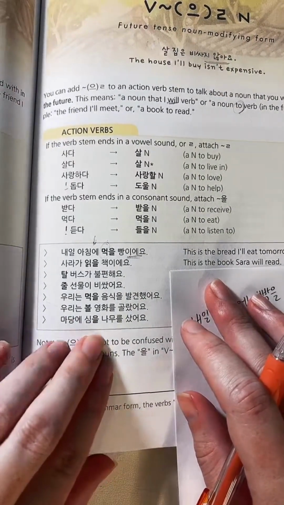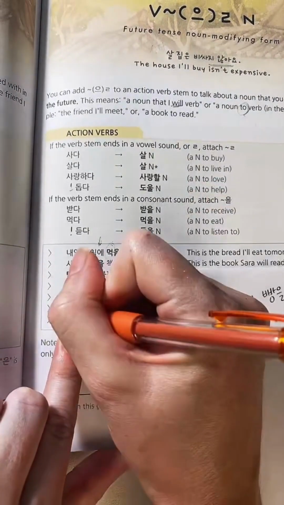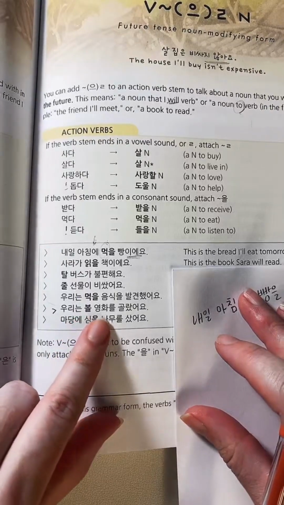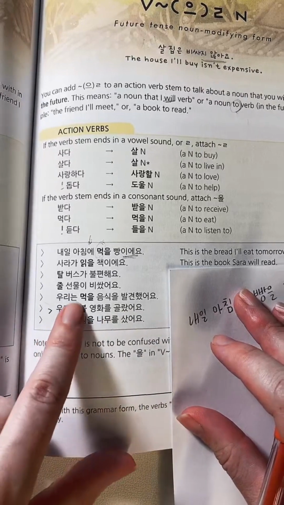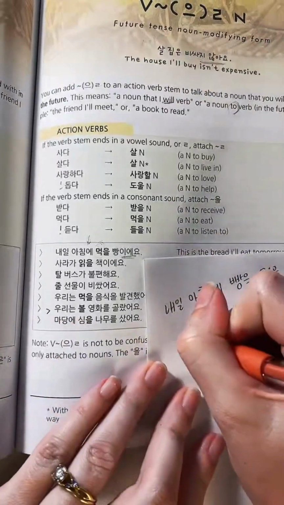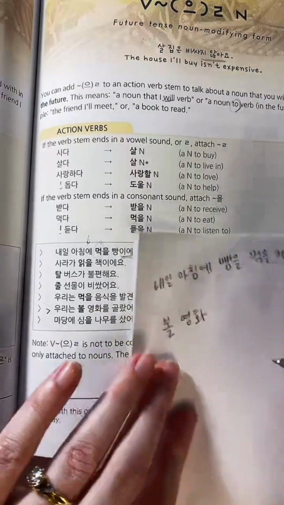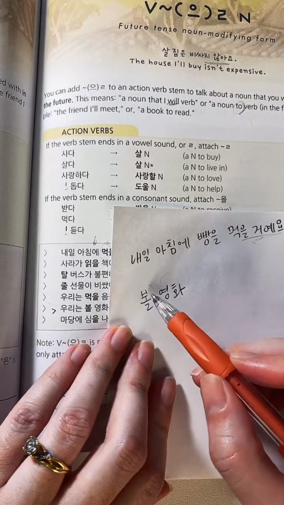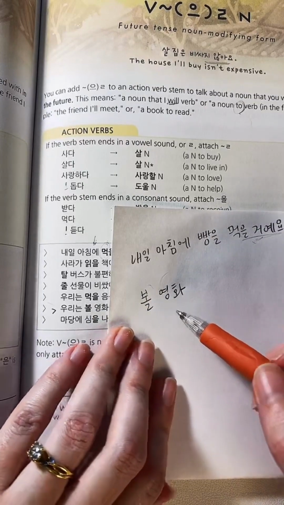And let's look at this one, something a little bit different. 우리는 볼 영화를 골랐어요. So we, talking about a group of people, we 볼 영화. What does that mean? A 볼 영화. 영화 is a movie. And this verb here is another very common verb to do with watching movies. Oh, I just gave it away.